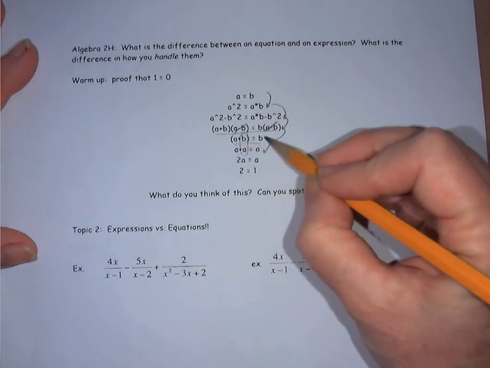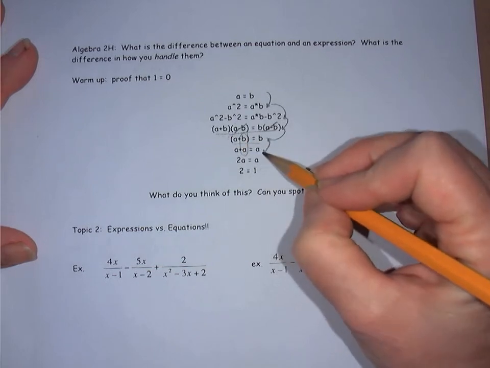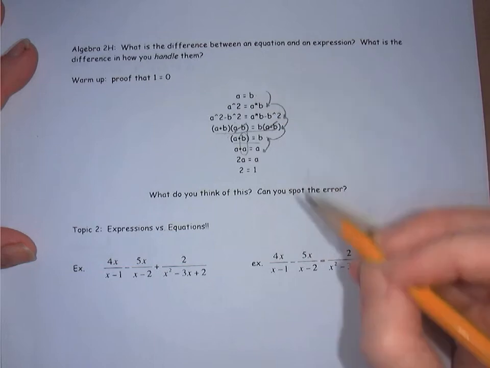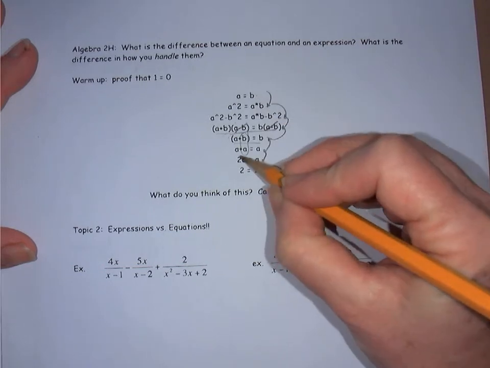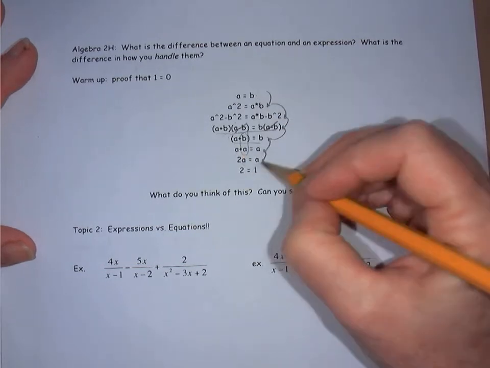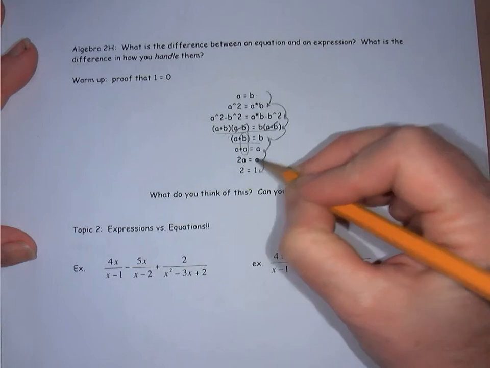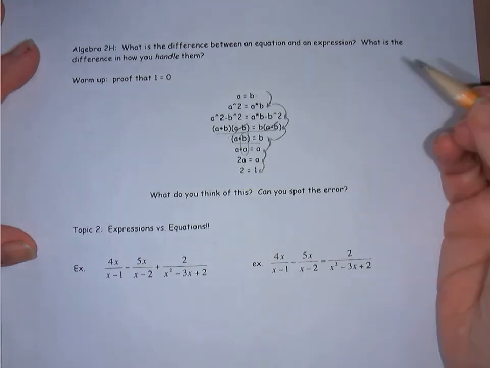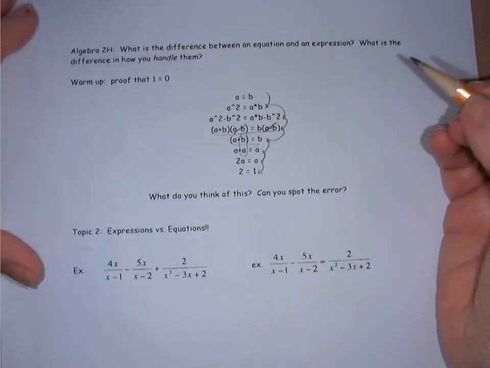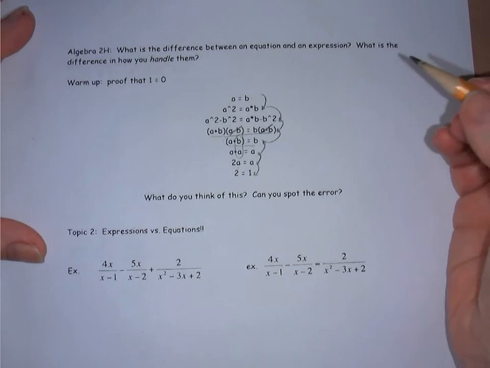This step to this step, I just substituted in. I rewrote this line, but instead of the B's, I substituted in A's, because in fact A is equal to B. And then this step to this step, A plus A is in fact 2A. And to get to the last step, all I did was divide both sides by A. So it seems like everything's okay.